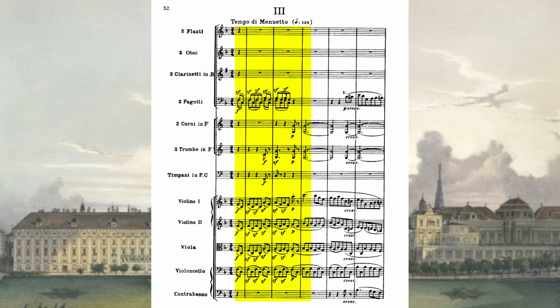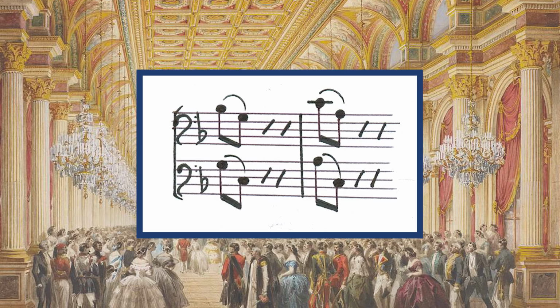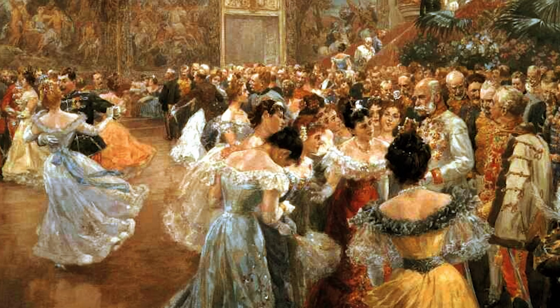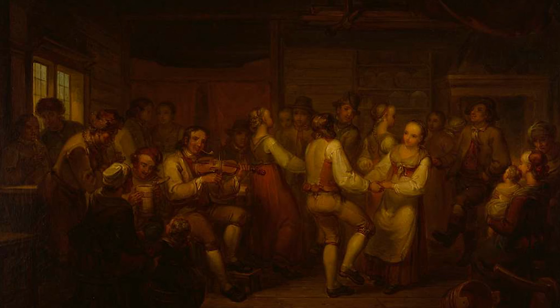And this accompaniment is really at odds with what we'd expect from a classic minuet, something more like this. Something clean and elegant in the accompaniment. But Beethoven's minuet is heavy. It has power. It surges ahead, much like the swing and the thrust of the first movement.